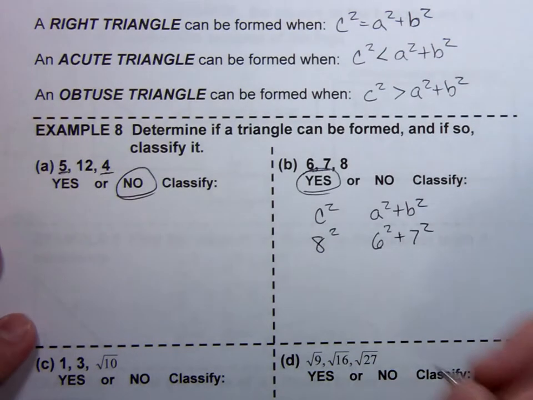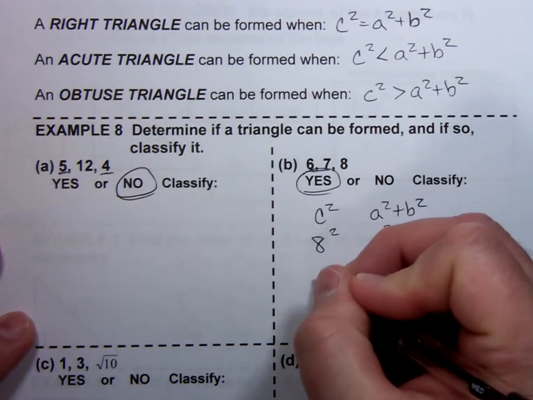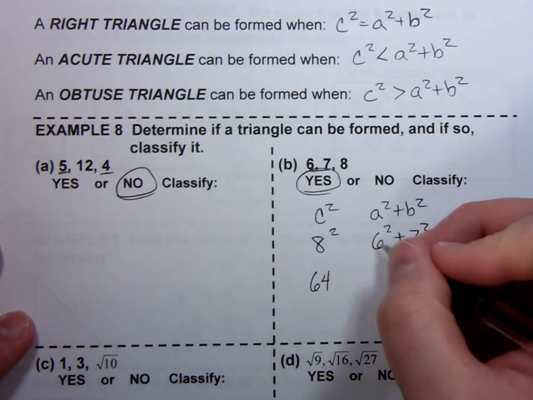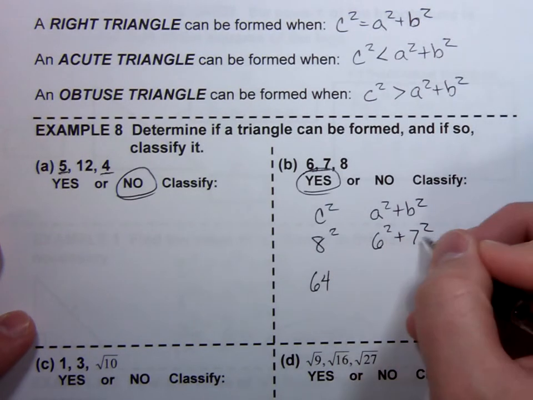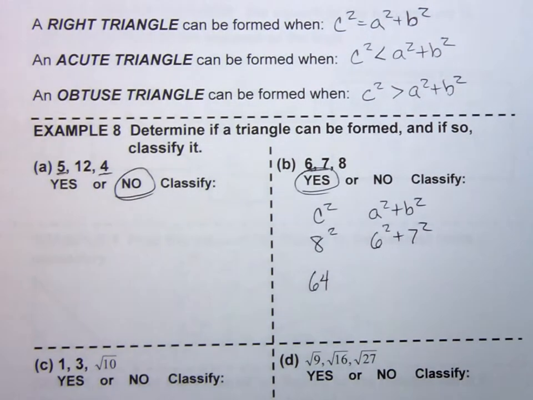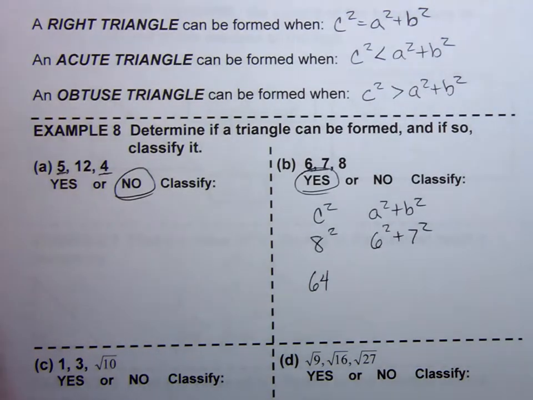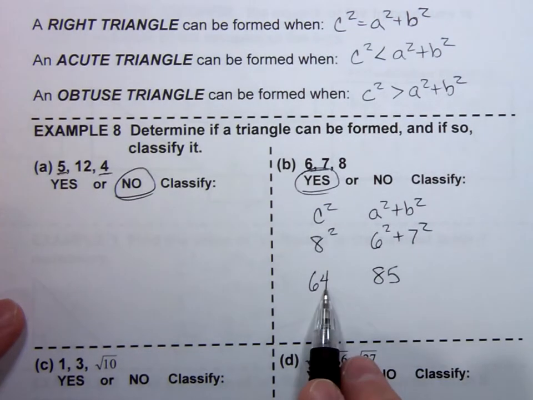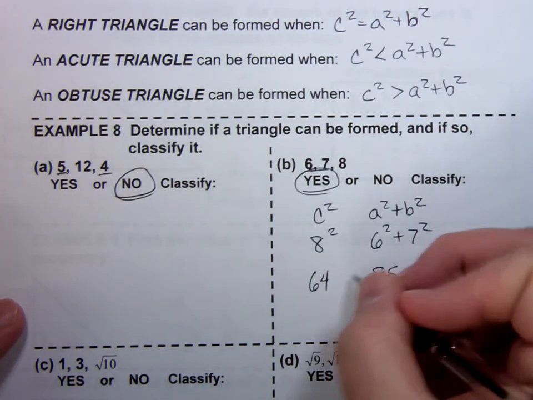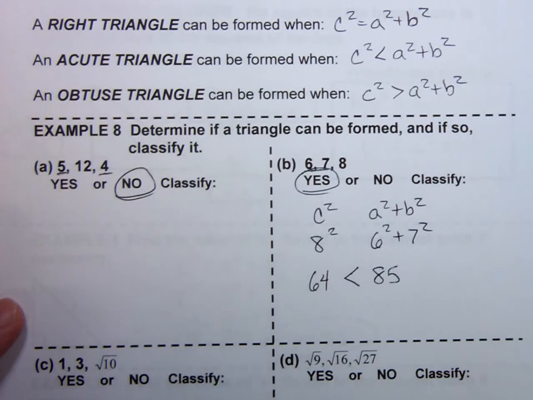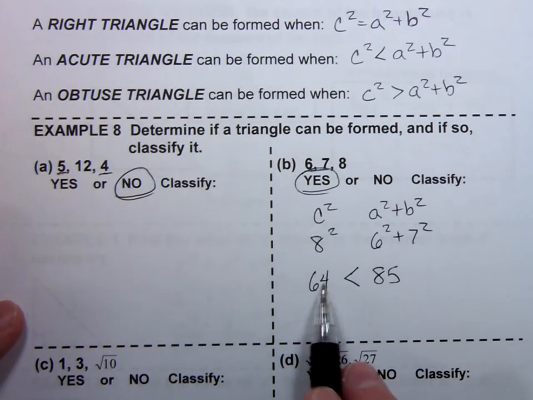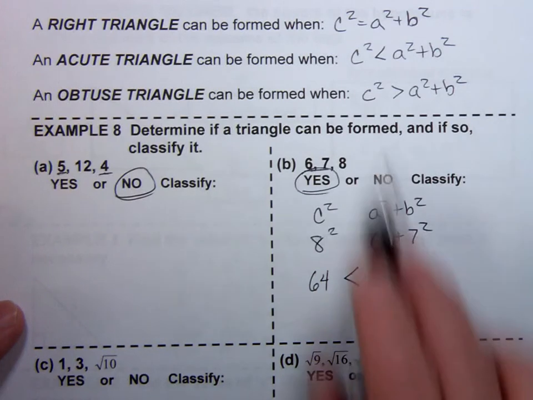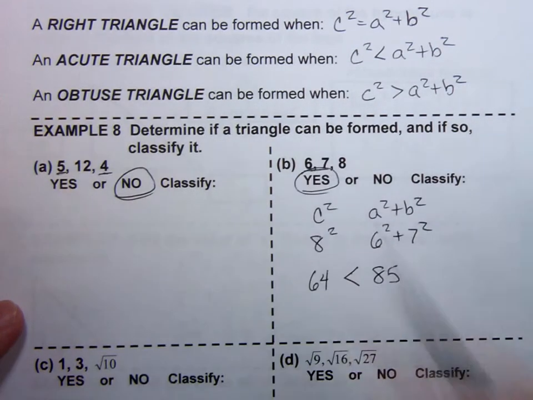Alright, well, 8 squared is 64. 6 squared plus 7 squared is 85. Well, c squared is less than a squared plus b squared. 64 is less than 85. And anytime the c squared is less than a squared plus b squared, it's an acute triangle.